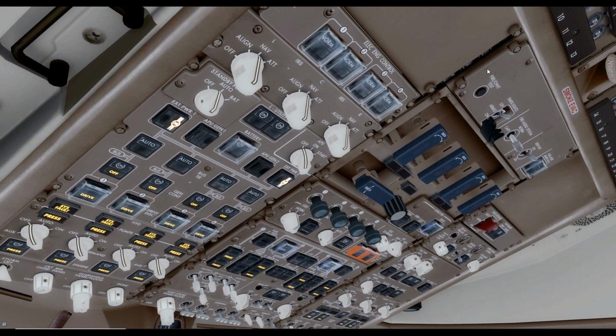Back to the rear of the panel, checking the emergency lights are armed, and we do this by simply replacing the guard on the switch. Observer audio system is in normal. Service interphone, which is a ground function used by the engineers, that can be turned off, and the main transfer 1 and 4 switch is also off.